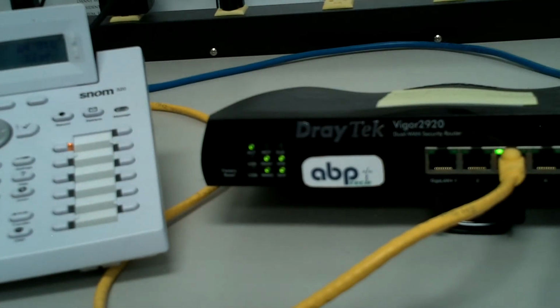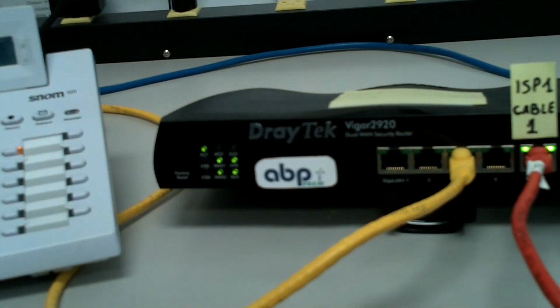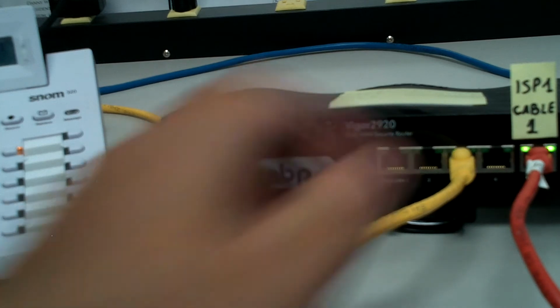The phone establishes the VoIP call and connects to the server through WAN port number 1, so we can see this LED is blinking faster, and audio streaming is flowing on this red cable. I'm going to disconnect the red cable now.